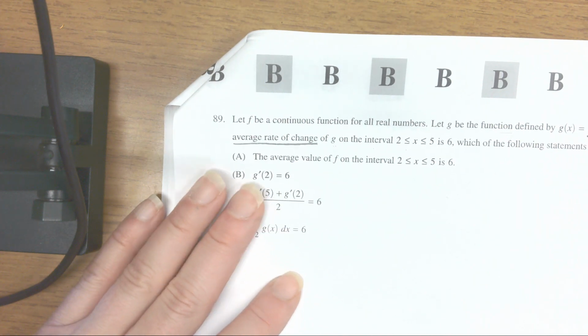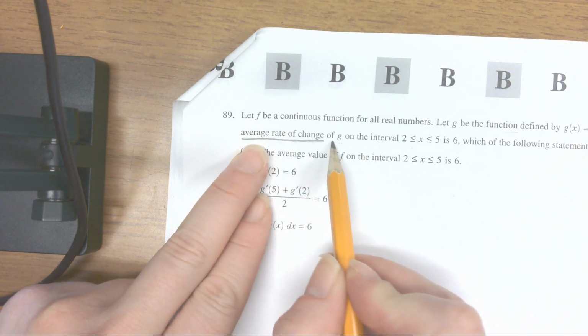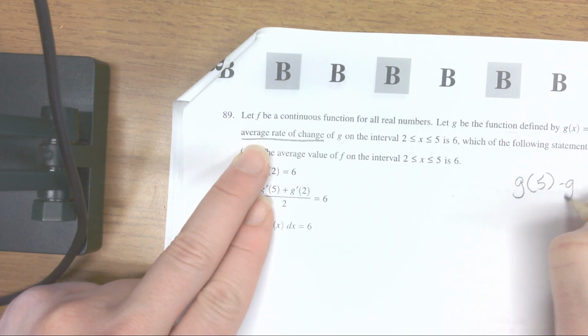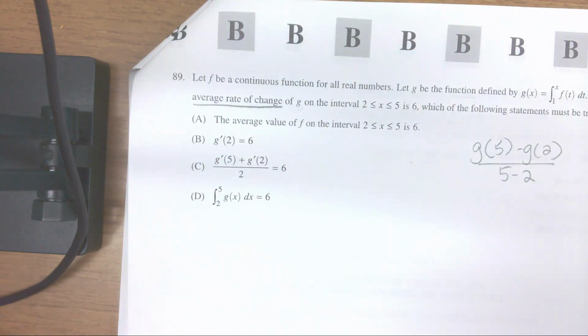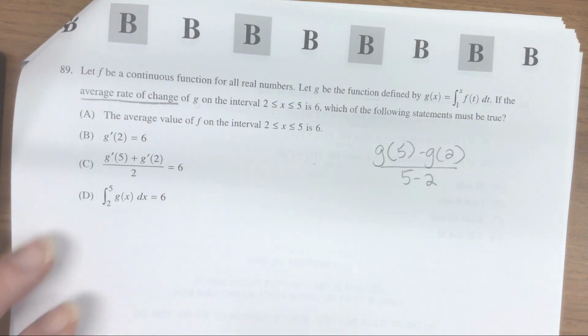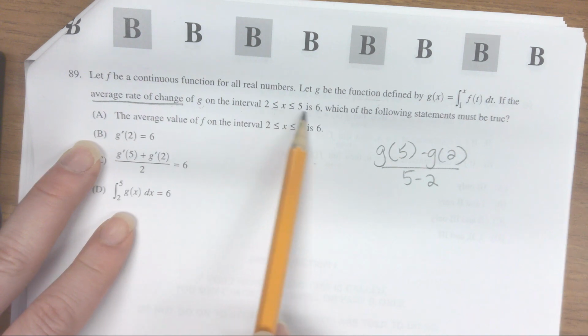Okay, now, let's figure out what the statement is for average rate of change of g. That is not a calculus thing. And what we're going to do is we're going to figure out which of these statements equals that, essentially. Okay? So the average rate of change of g is g of 5 minus g of 2 over 5 minus 2. Not a calculus thing. Are we good with that? Okay. And it's telling me that this is equal to 6.